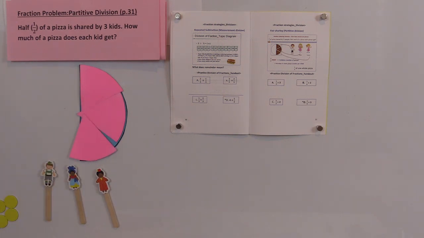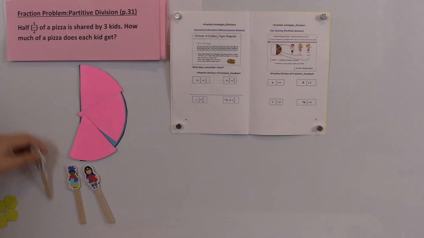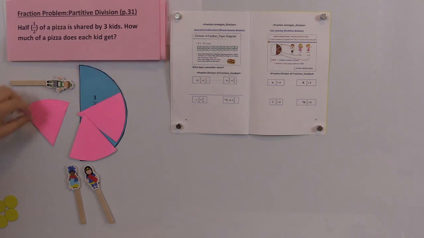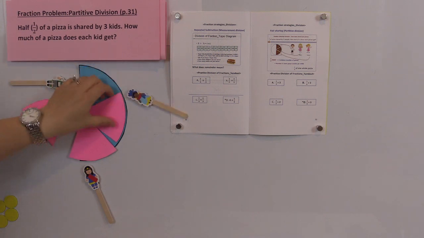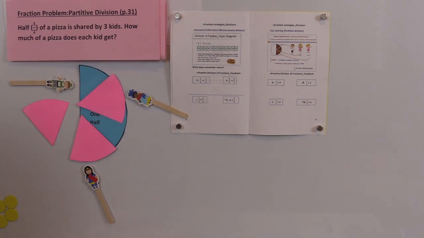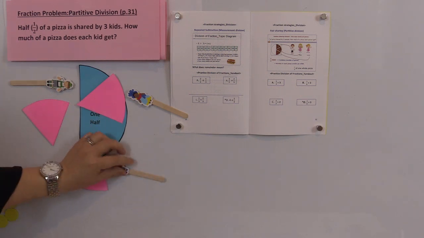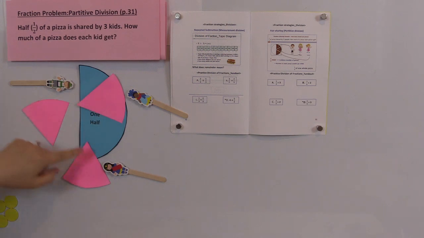So each person gets one. So Chris gets this piece, and Emily gets this piece, and who's the other one? Laura, I think, gets this piece. So I think we equally divided. Everybody got the same size piece. It looks like it's fair.